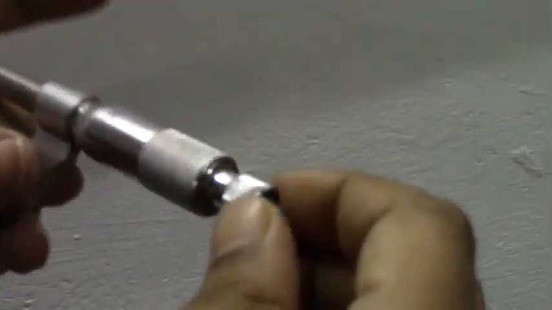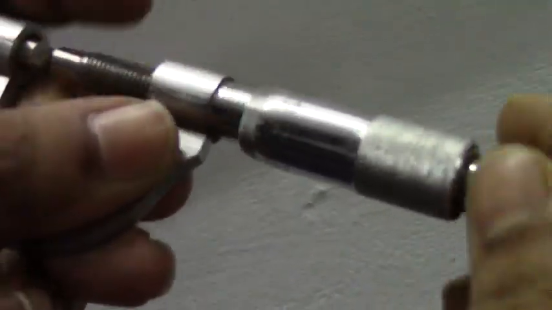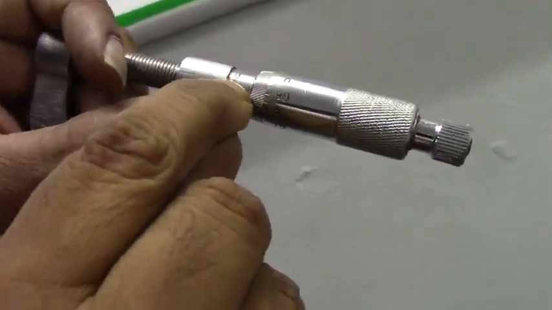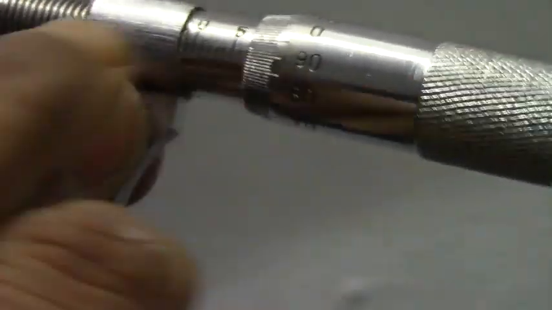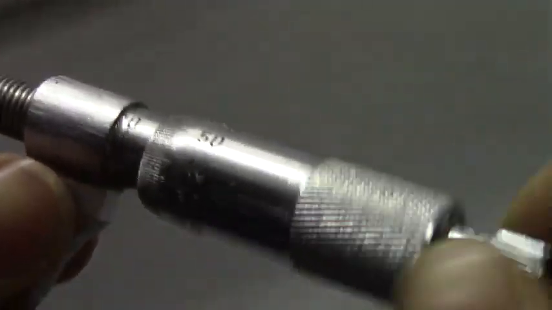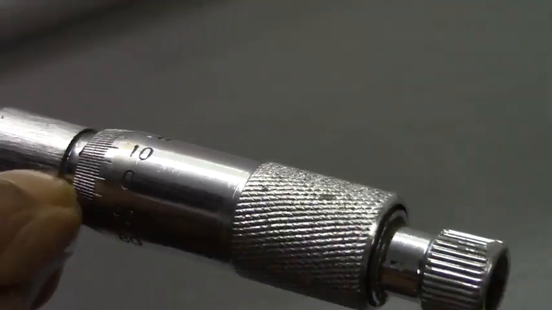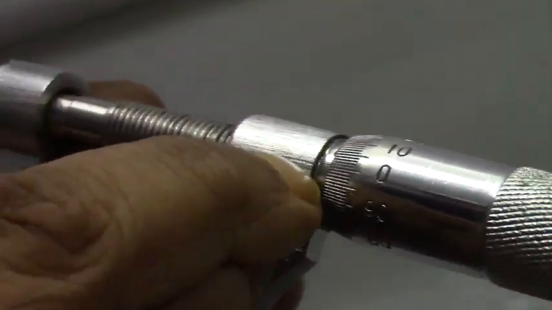Let us see what type of error our device has. If you clearly observe, this horizontal line is called the index line. Let us rotate the head scale to see whether it is exactly coinciding with the 0 on the head scale or not.